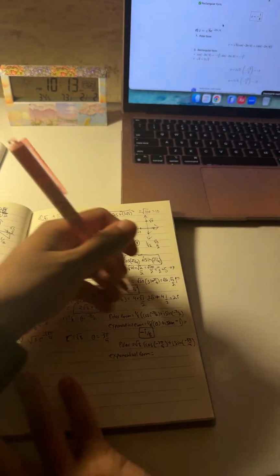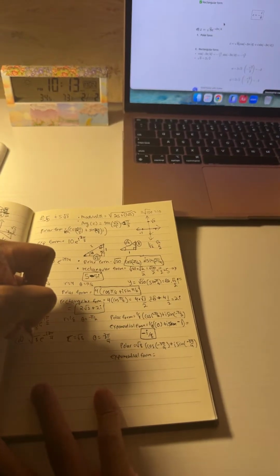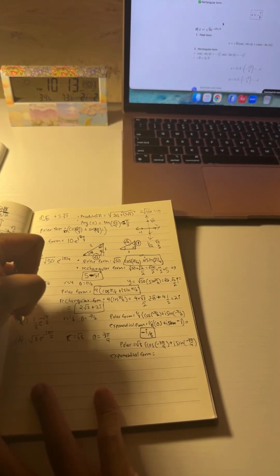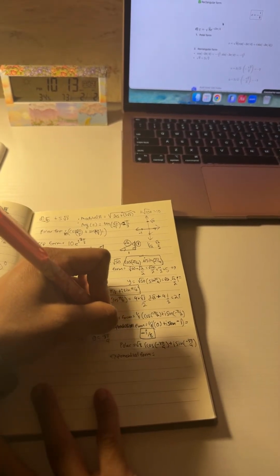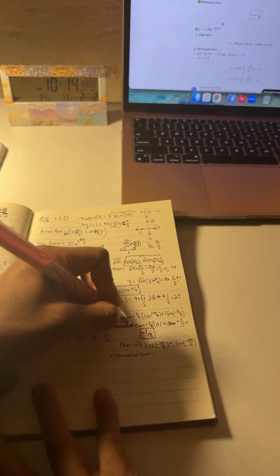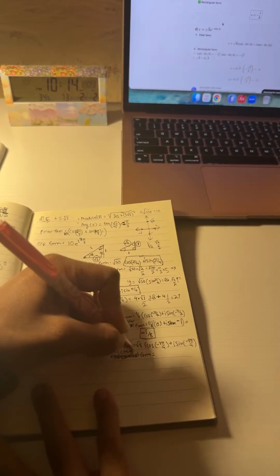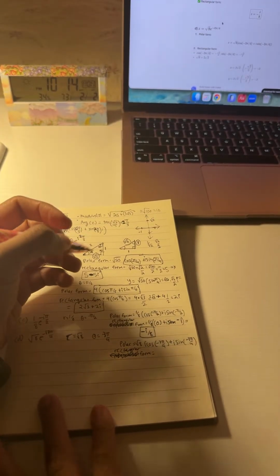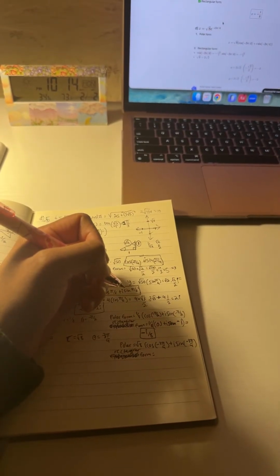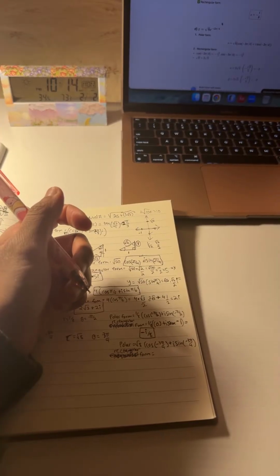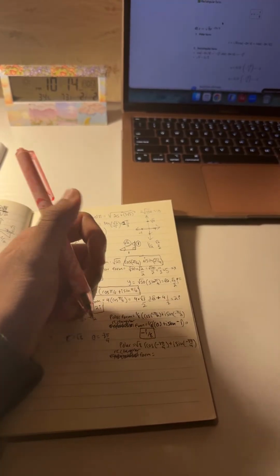Whoa. So the exponential form is r... No, that's not exponential form, is it? Not exponential, it's rectangular. r cosine theta plus i r sine theta.